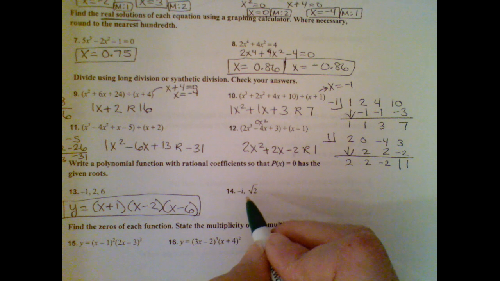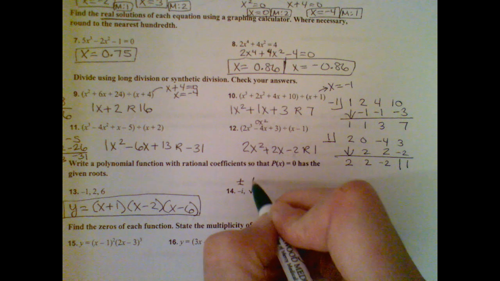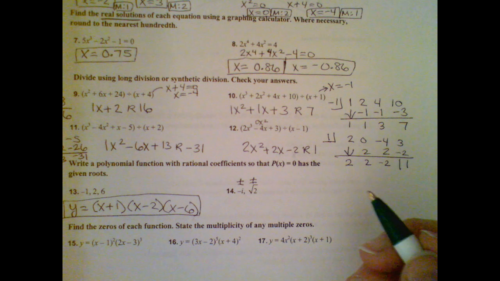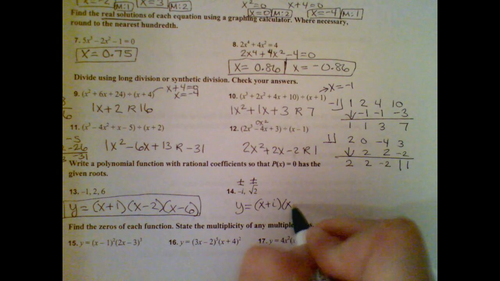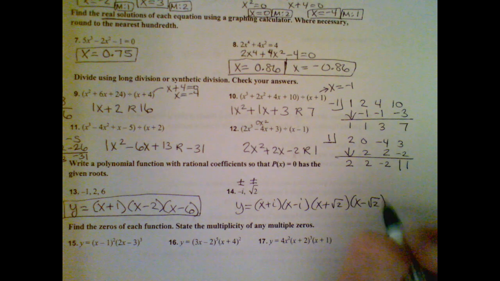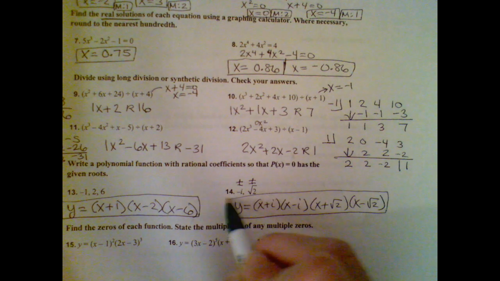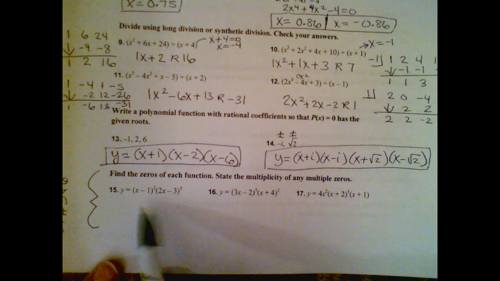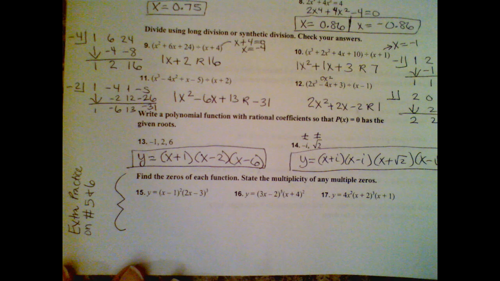For this one, notice there's an i here, so we're going to need that plus and minus sign in front of it. There's a square root here, so we're going to need that plus or minus sign in front of it. So there's actually going to be 4 sets of parentheses for this problem. We're going to need y equals x plus ri, x minus ri, x plus square root of 2, and x minus square root of 2. So anytime that there's an i or square root, you do need to remember that plus or minus sign, that you're going to need both of them. Now 15 through 17, that is just extra practice on problems number 5 through 6.